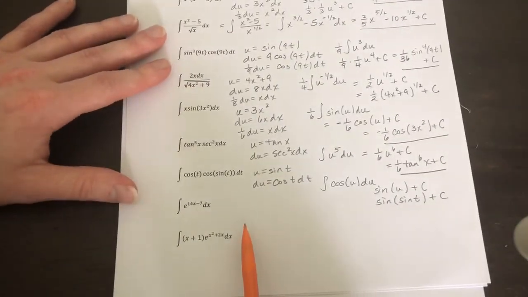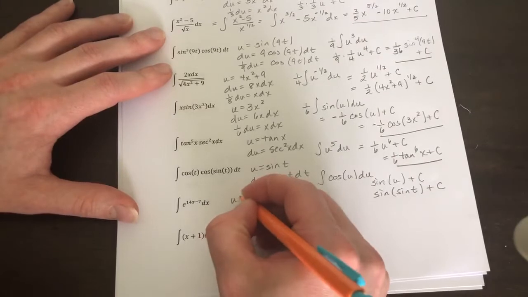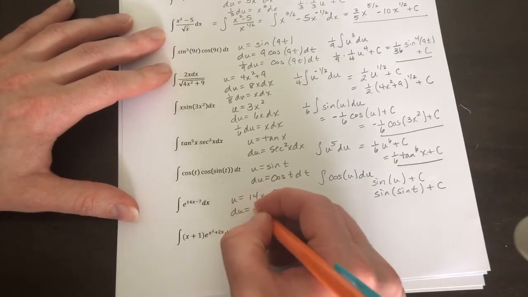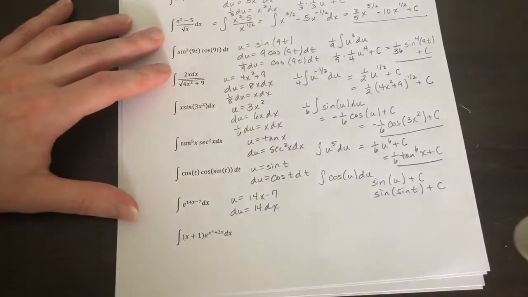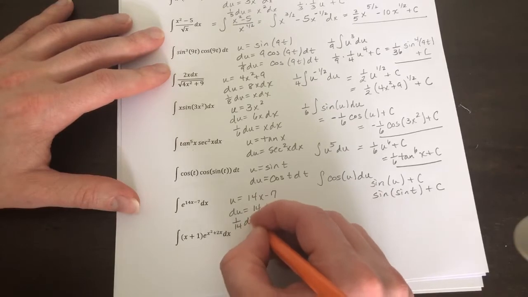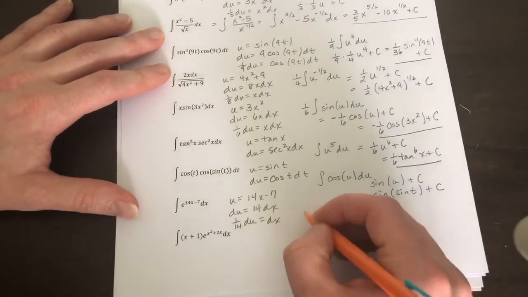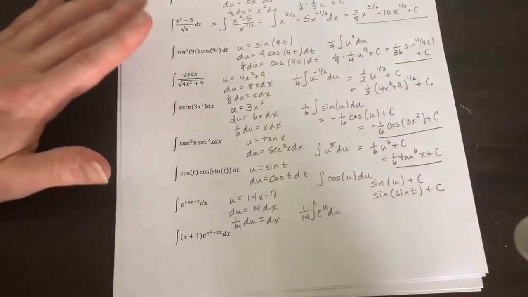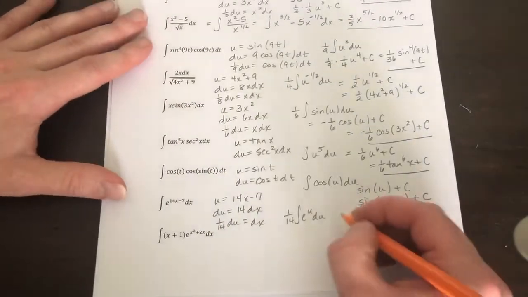When we're dealing with e's, your u is going to be your exponent. I have the 14, so I've got to get rid of it. So this becomes 1/14 the integral of e to the u du. The integral of e to the u du goes to e to the u.